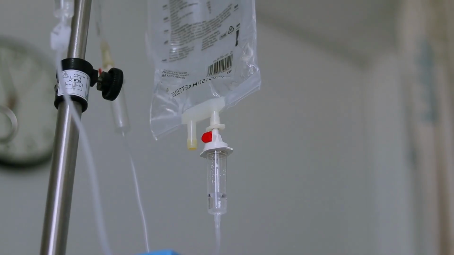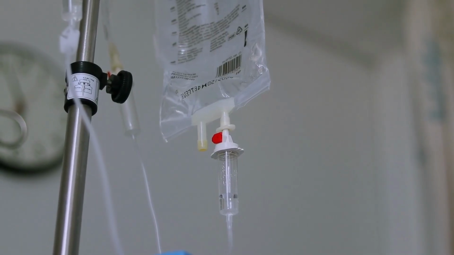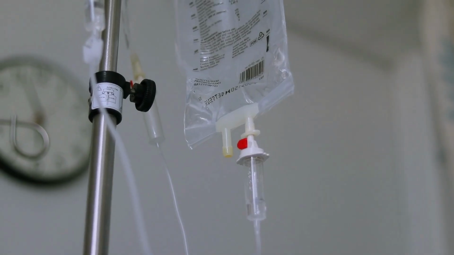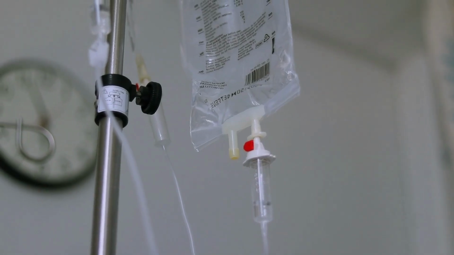Let's review one last time. Hypertonic solutions pull water out of the cells and into the bloodstream. Hypotonic solutions push water out of the bloodstream and into the cells. And isotonic solutions cause no major fluid shift because they have the same concentration as body fluids. And remember the secret to understanding all of this. Salt attracts water. Water follows salt, that's osmosis. And the final practice question.